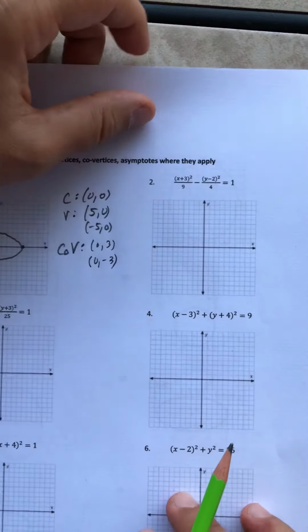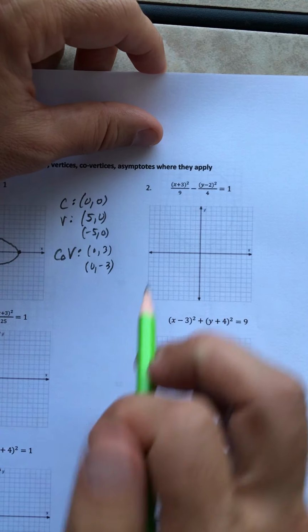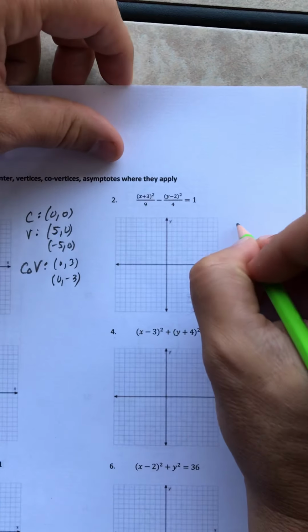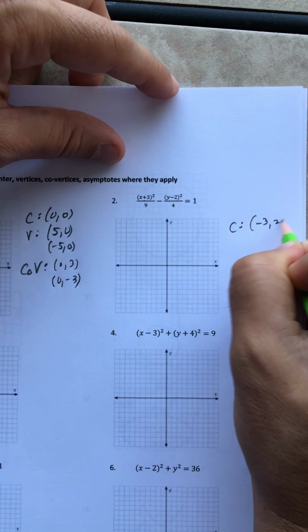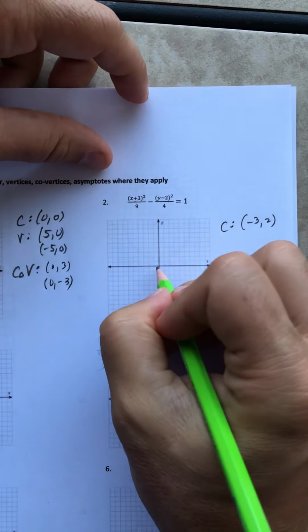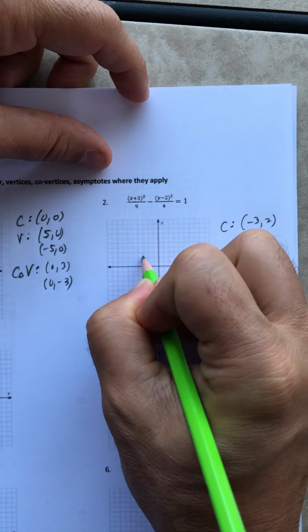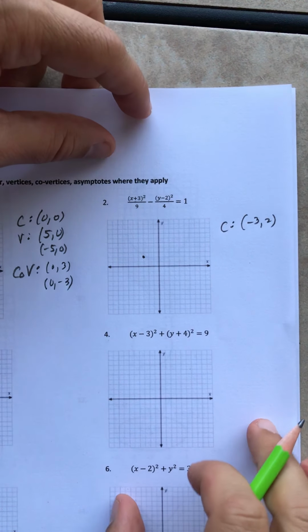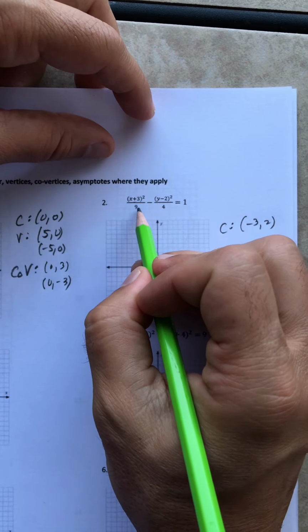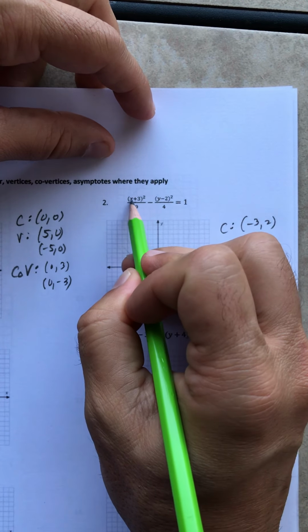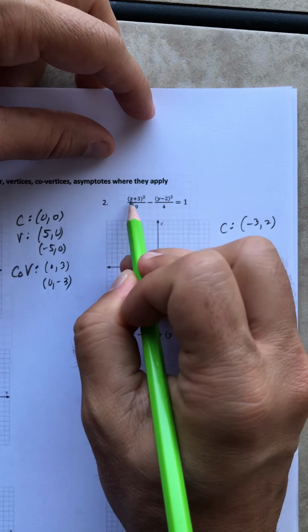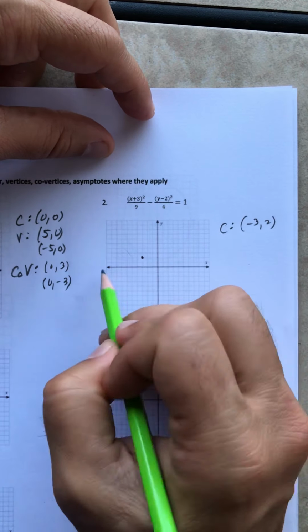Number 2 is a hyperbola. So the center is (-3, 2). There is my center. This hyperbola opens left and right because the x is first. It's x minus y. Since the x is on the left, it's left and right.